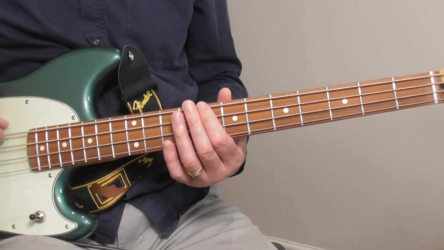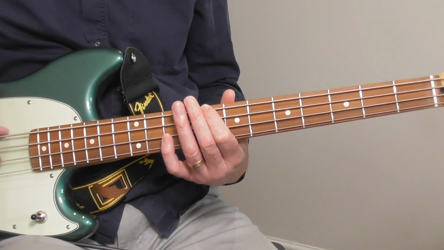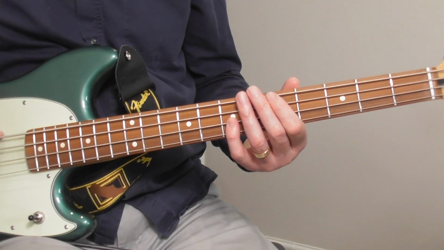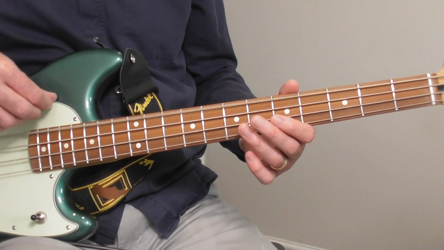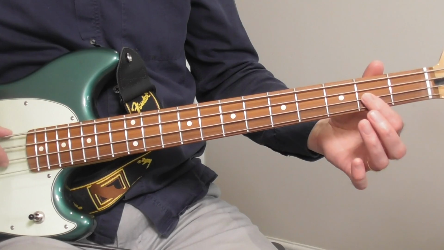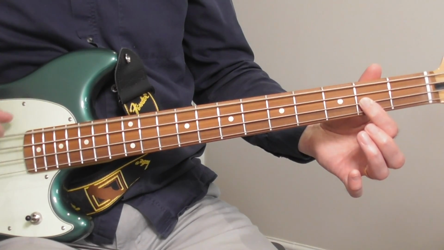If we're going to play in octaves, we tend to use 1st finger and 3rd finger, or 1st finger and 4th finger. So it's a really good way of learning your notes. So if you play the open E string, come up 2 frets, that's the 2nd fret, go over 2 strings. 2nd fret of the D string is the octave above open E string.